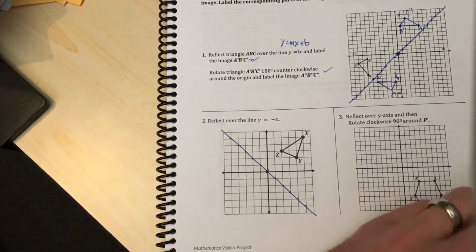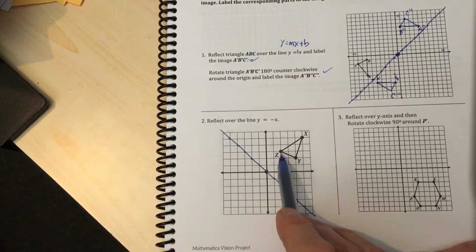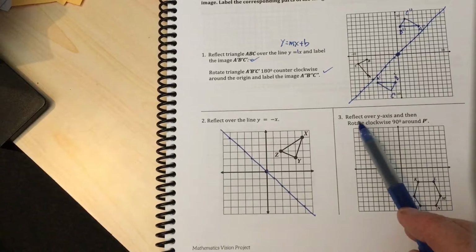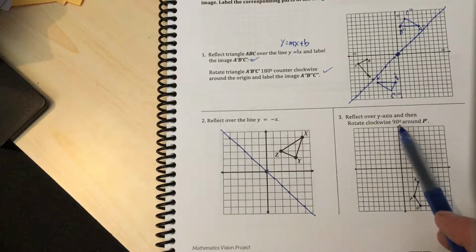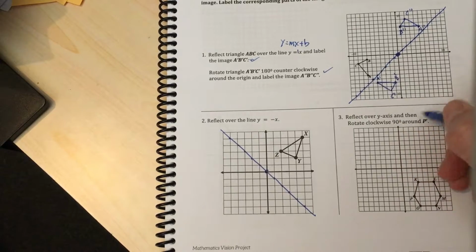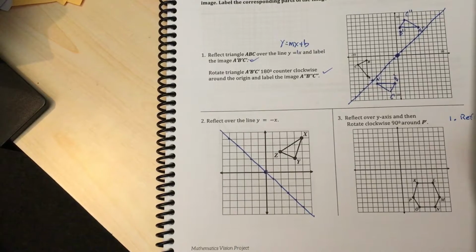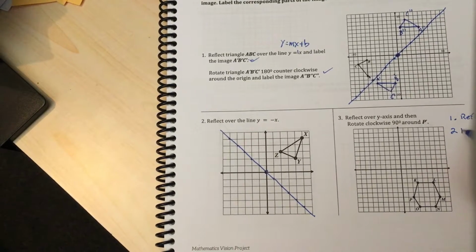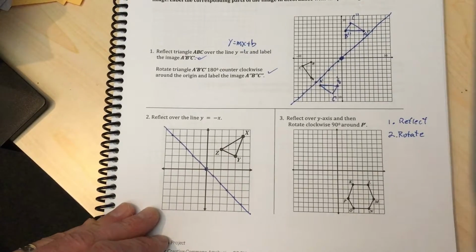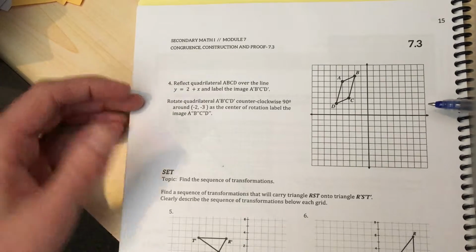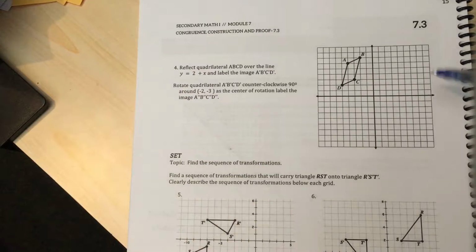Okay, so this one, it says reflect over the line. Remember, you want to just try to count the spaces that you have to the line and then make sure you're repeating that on the other side. And then it says reflect over the y-axis and then rotate. So it's asking you to reflect, then rotate. So there's 2 steps. Step 1 is reflect, step 2 is rotate. So these are still transformations, so this is a part of what you're going to have to get done in class, so I want you guys to make sure you're working through it.